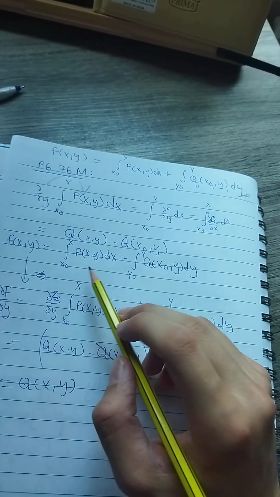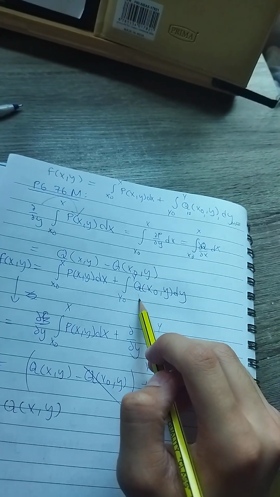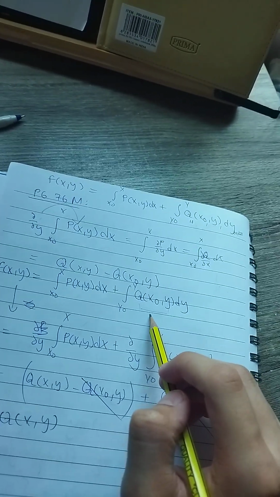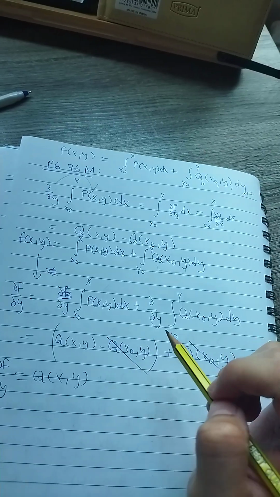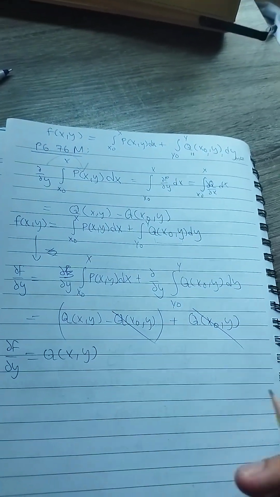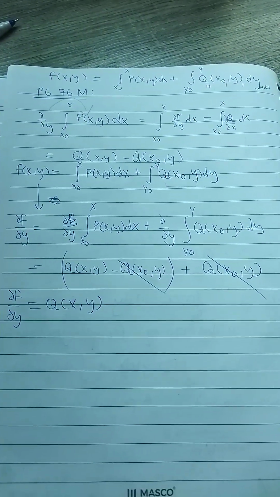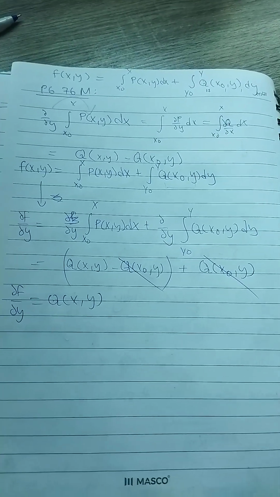Then you substitute that in. We know that this one will simply be q of x0, y, and then they cancel out, and you get that it is just equal to q of x, y. Yeah, that's it.